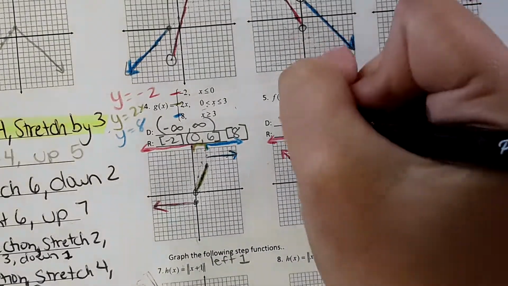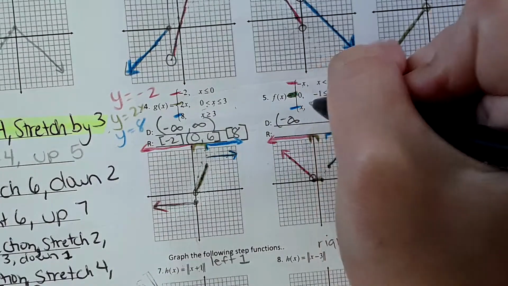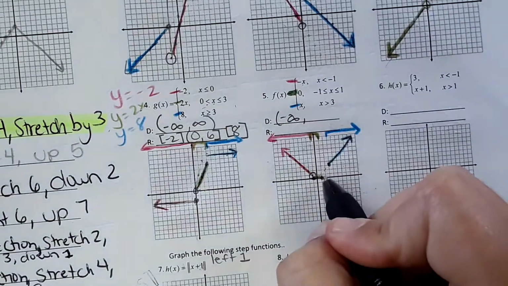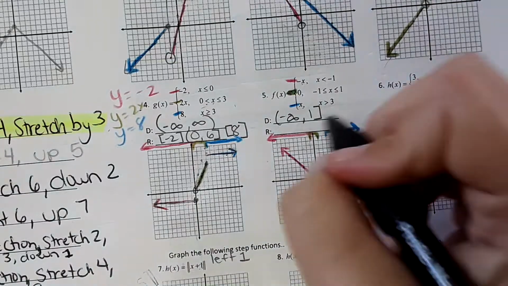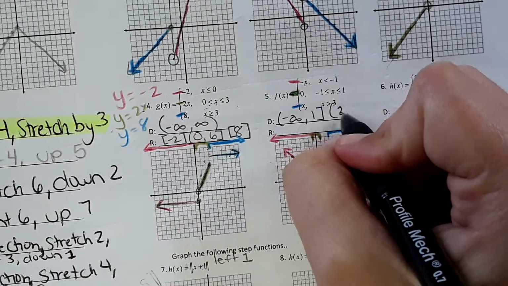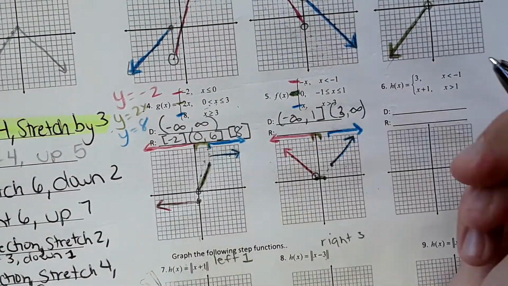Domain, starts 3 up. -infinity to 1. And then 3 to infinity.